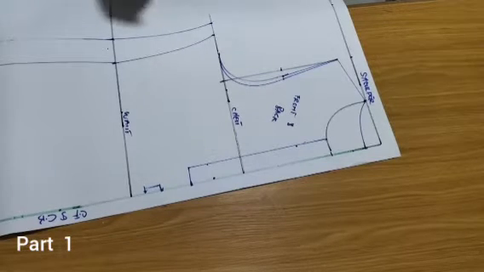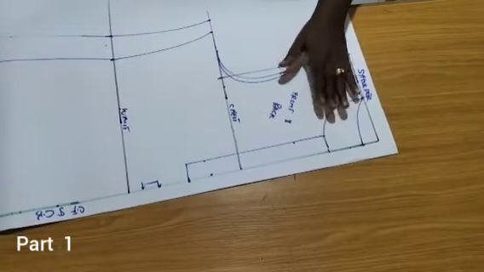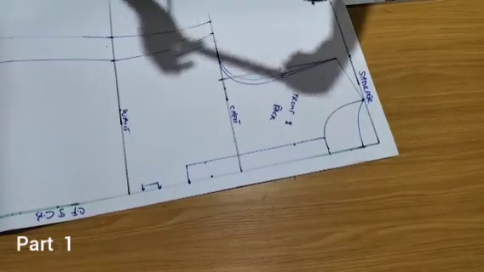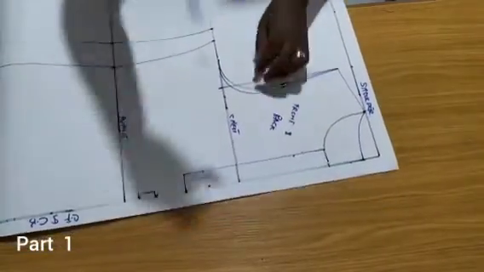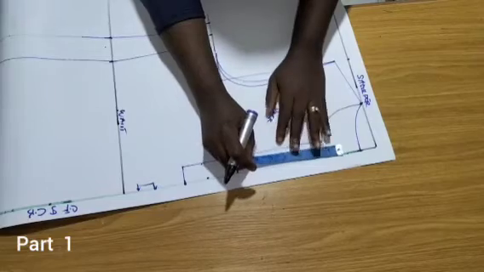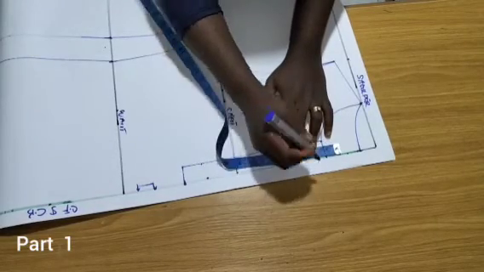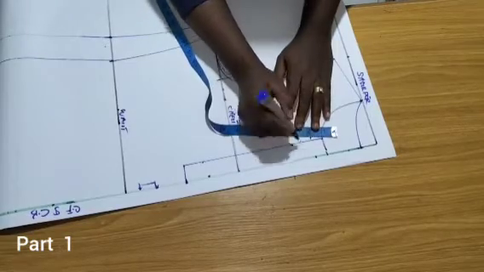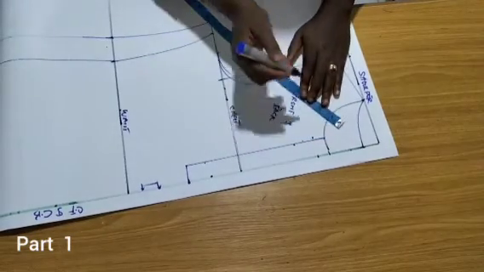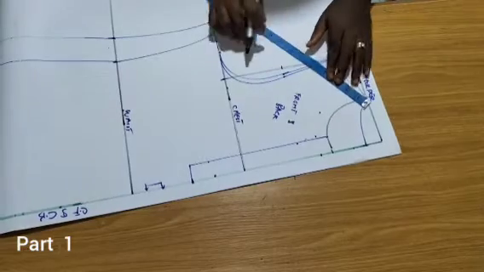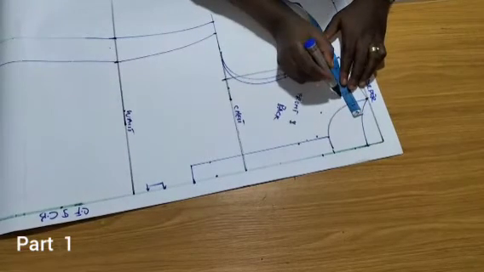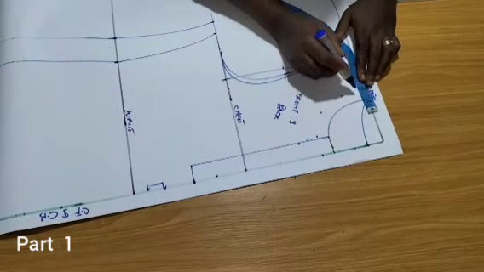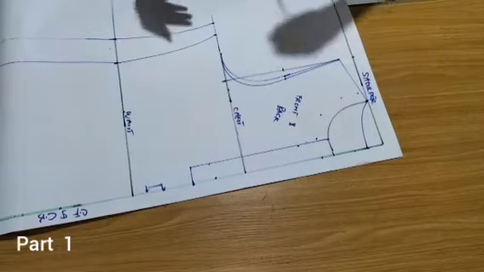All right, so the neck width is actually high right here. I want to bring it a little bit down, so I'm going to come down from the natural neckline by 0.75, and I'll just take 0.75 all around. You can do 0.5 anyway, but I choose to use 0.75 all around.